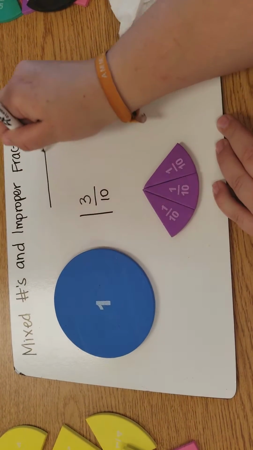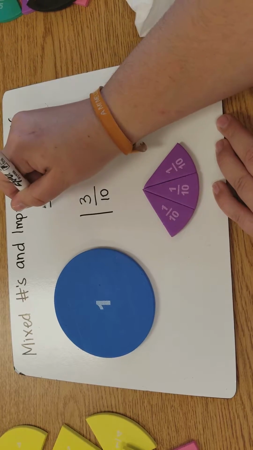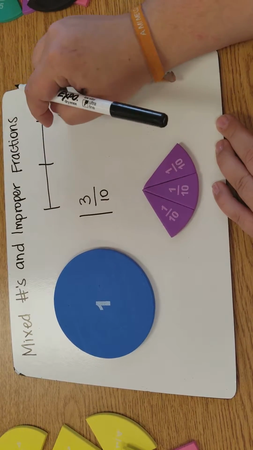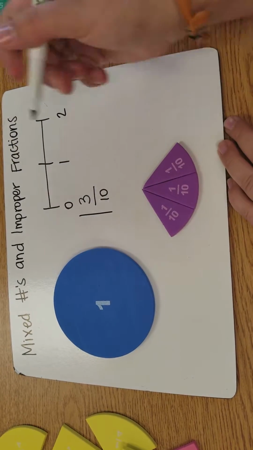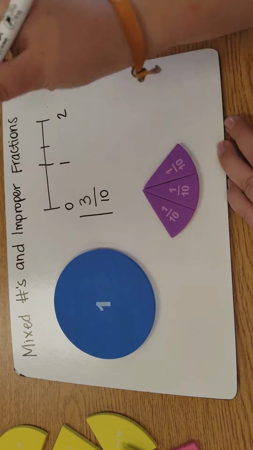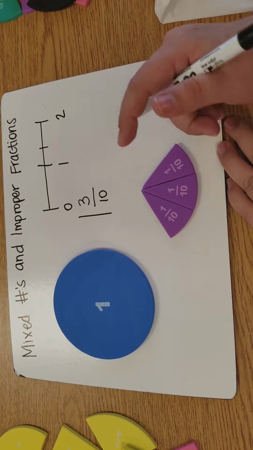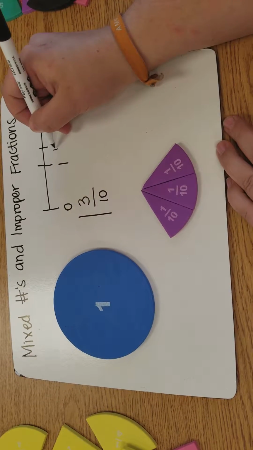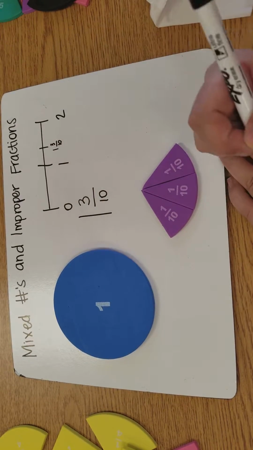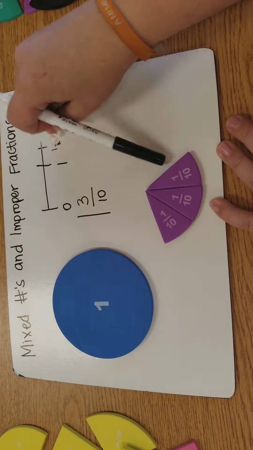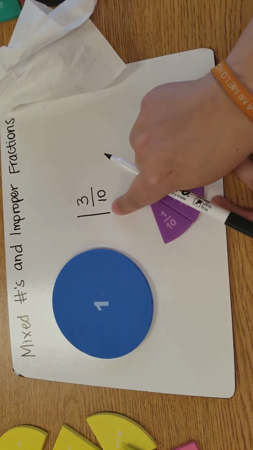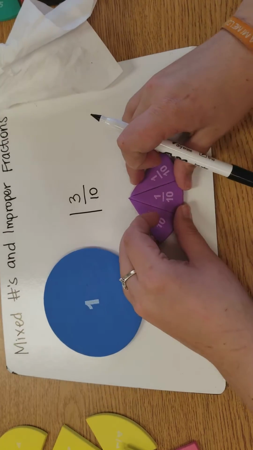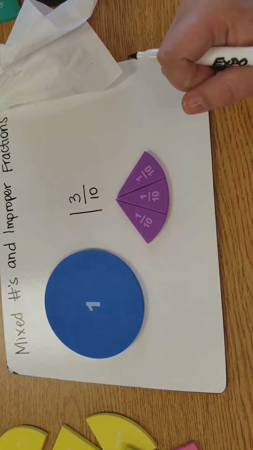And if you draw a number line, let's do 2 over here, between 0, 1, and 2, 1 3/10 is more than 1, but less than 2. So that's where our 1 3/10 would go. So we talk about not only representing those fractions, how to write them with the whole number that's larger and the fraction that's smaller, but also showing them with fraction tiles.